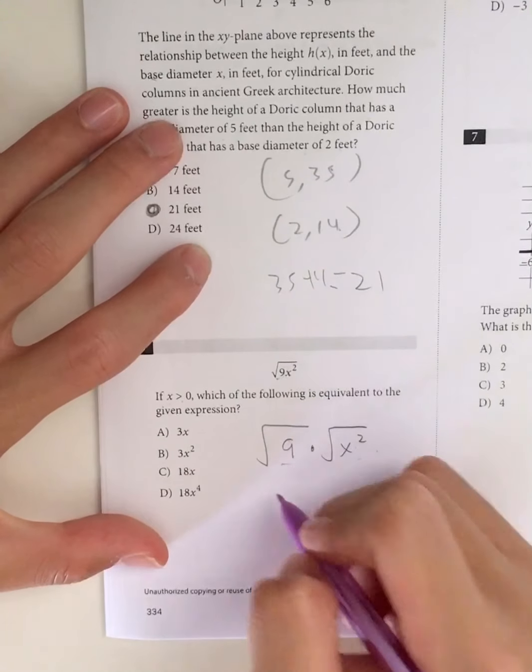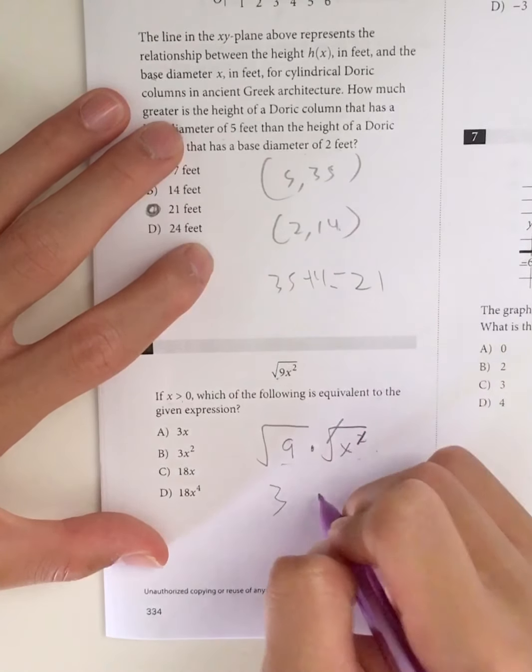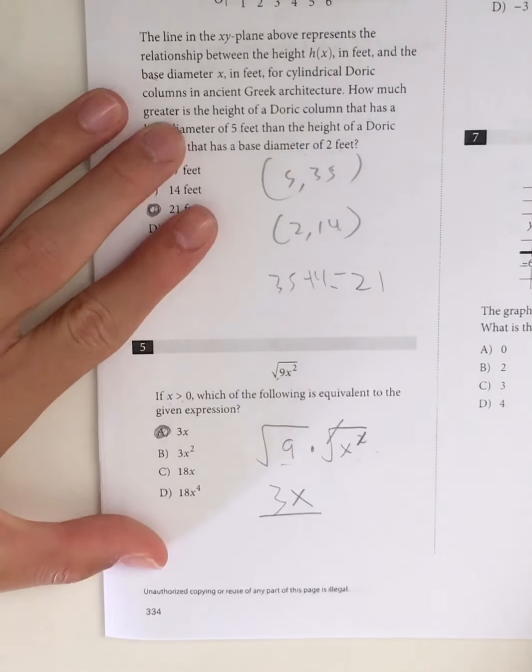So what's the square root of 9? It's 3, right? And what's the square root of x squared? These two cancel out, giving you x. So our answer is just going to be 3x for the equivalent expression.